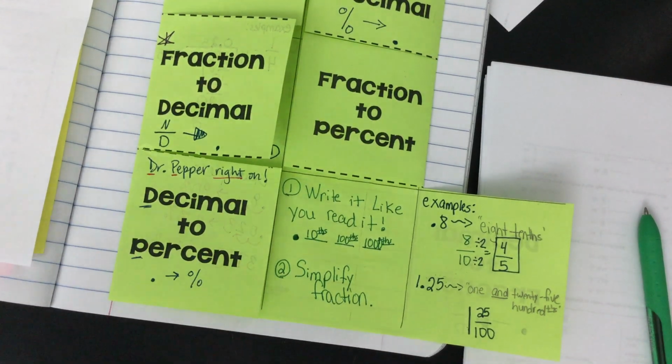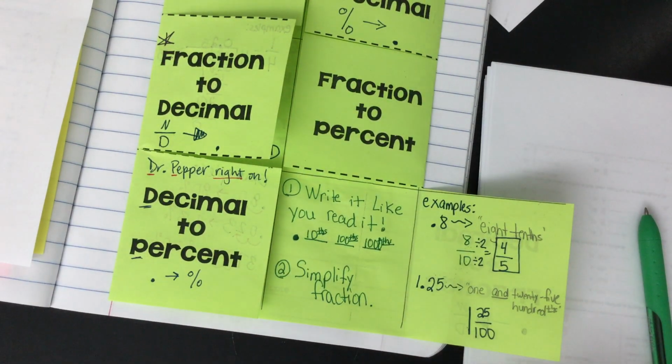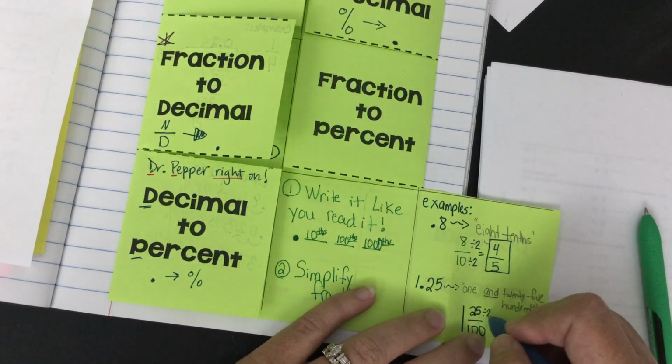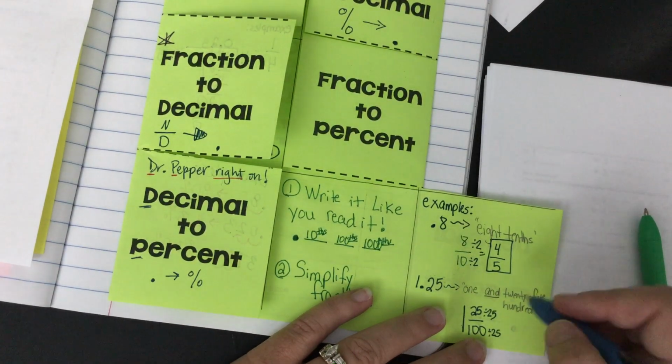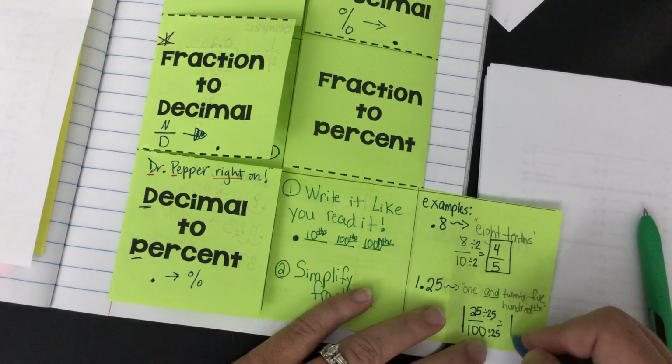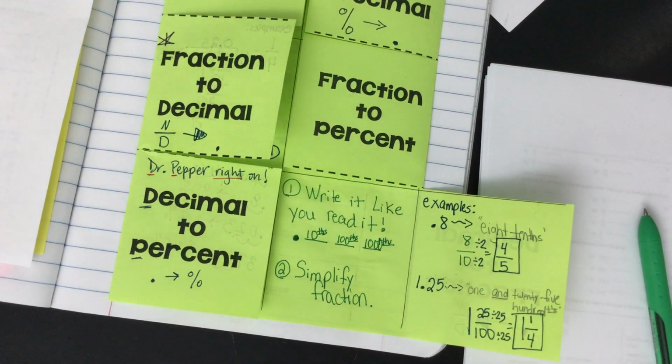And then I ask myself, can this fraction be simplified? Go for it. Yes. What can it be simplified by? 25. It can be simplified by 25. Very good. Could I have simplified it by 5 first? Yes. And it will be 1 and 1/4. There is my simplified fraction or mixed number for 1 and 25 hundredths.